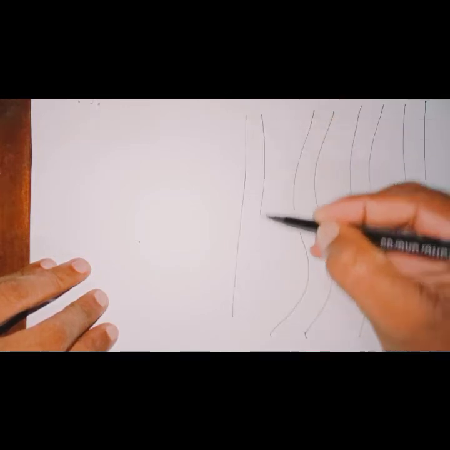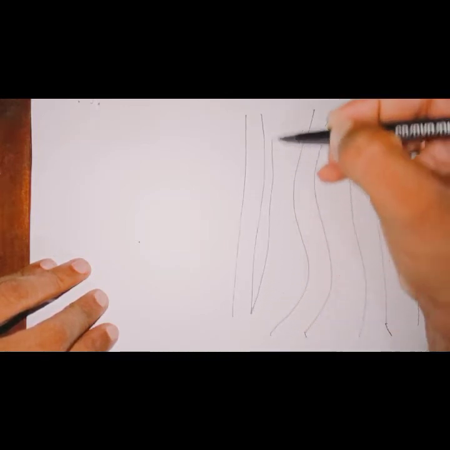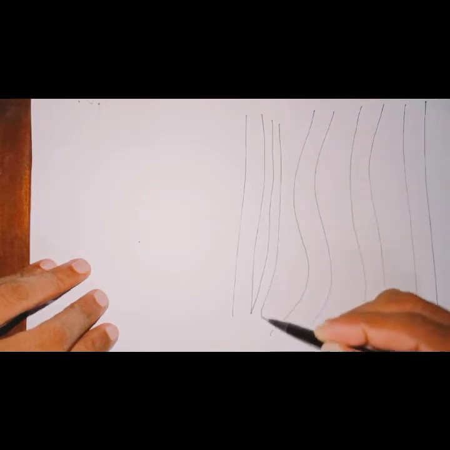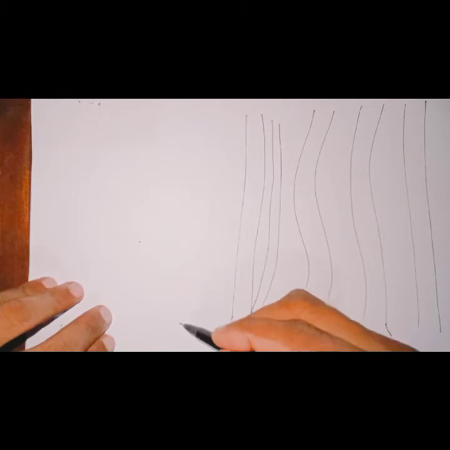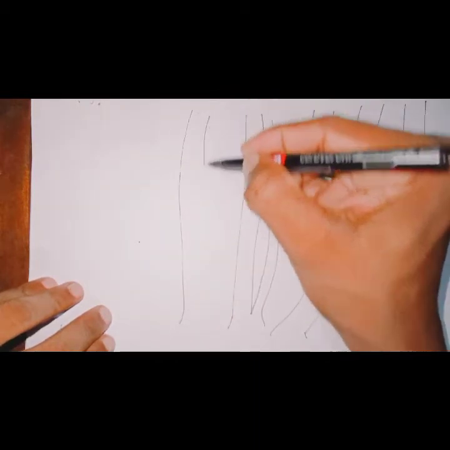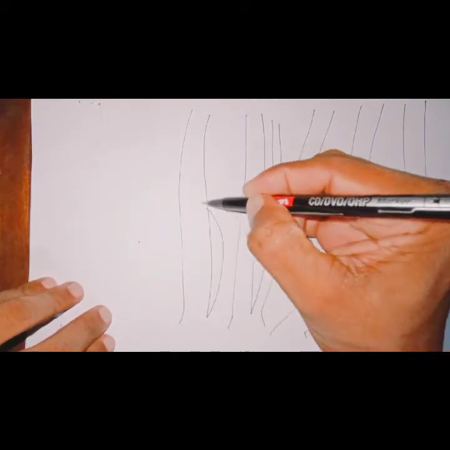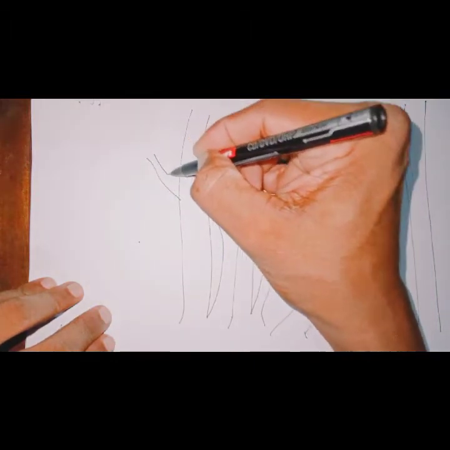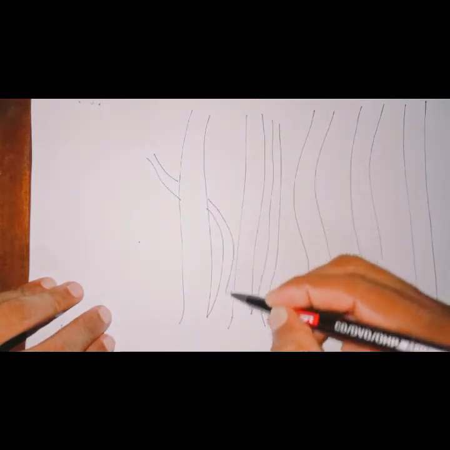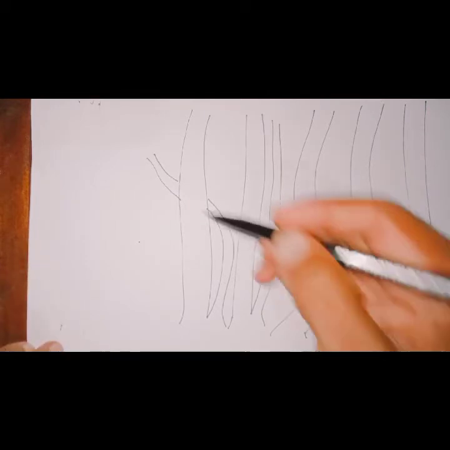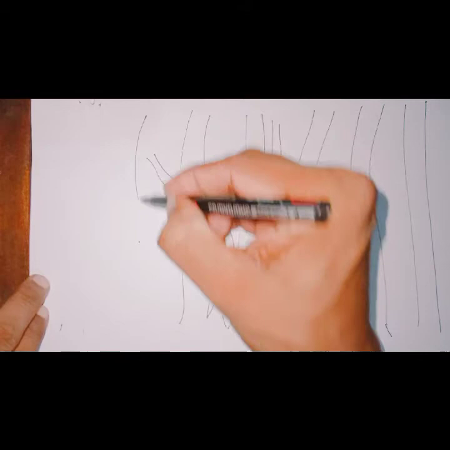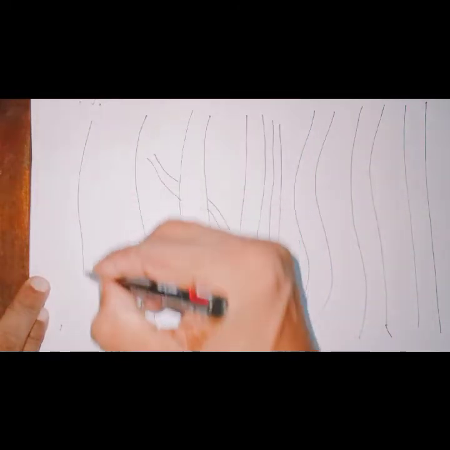Why can't we draw a tree like this? Can't we? I can't draw it, it's a branch going behind. Can. Try. You can draw a big tree. Big one. Can. Okay.